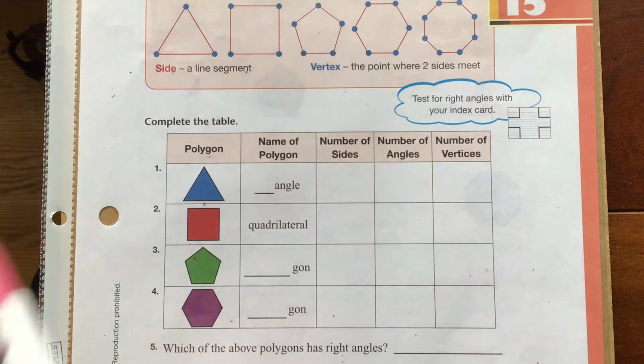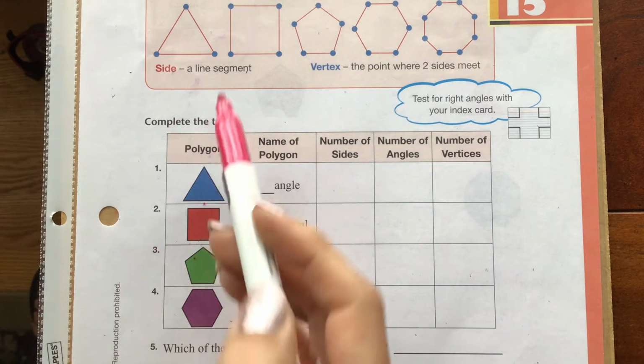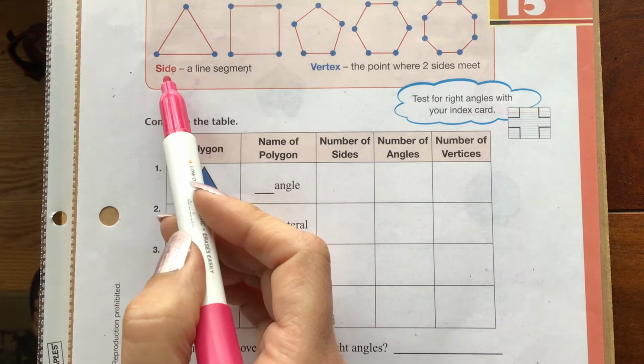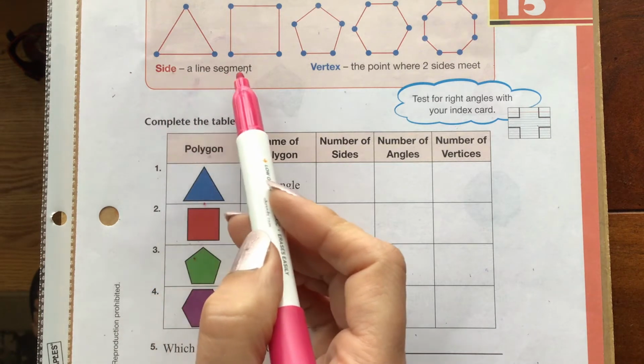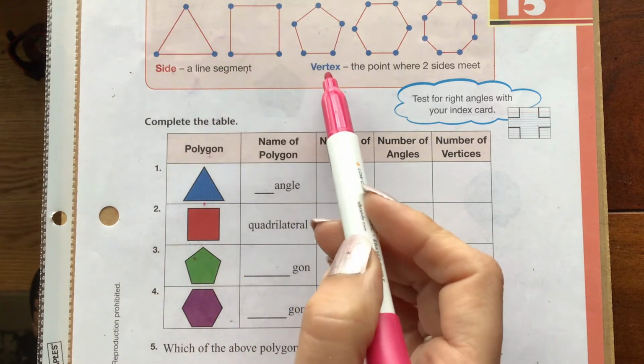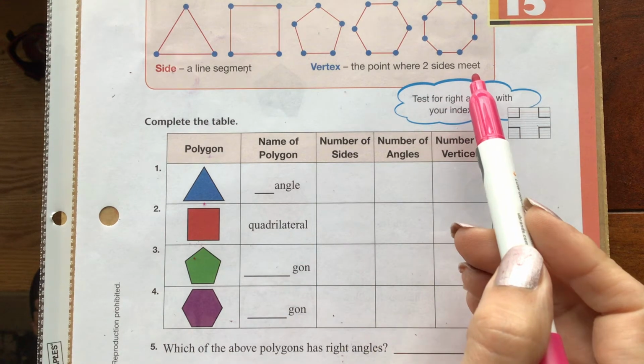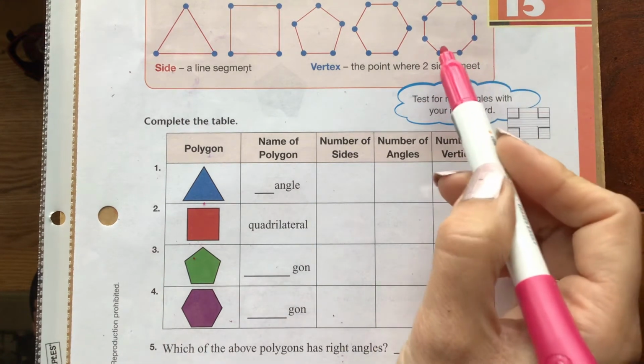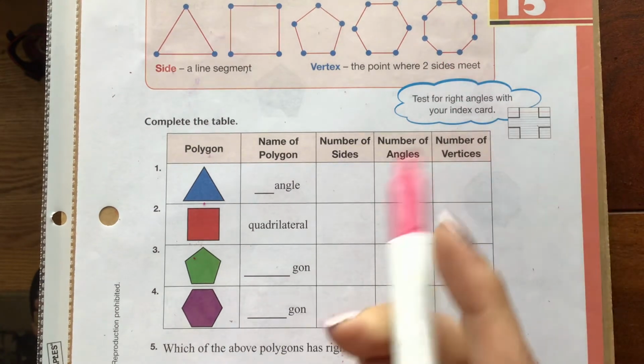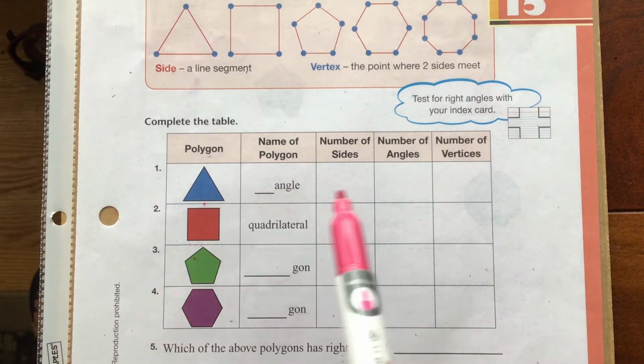At the top, they explain what a polygon is, and again, a side is made up of a line segment. And when we talk about vertex, we're talking about the point where two of those sides come together, where they meet. And we talked about how they form an angle. All right, just reviewing that.